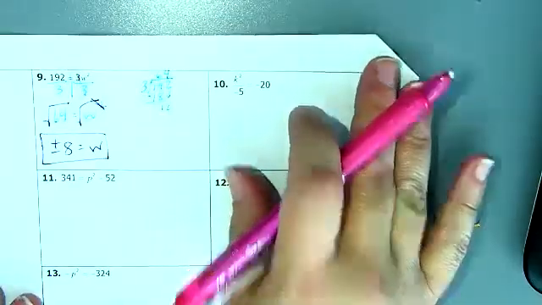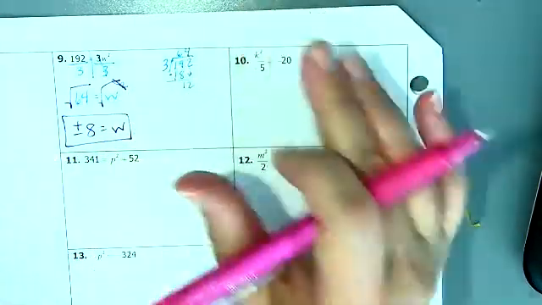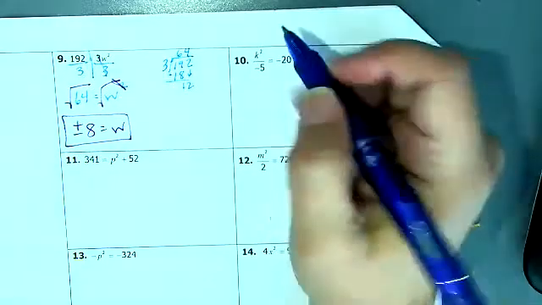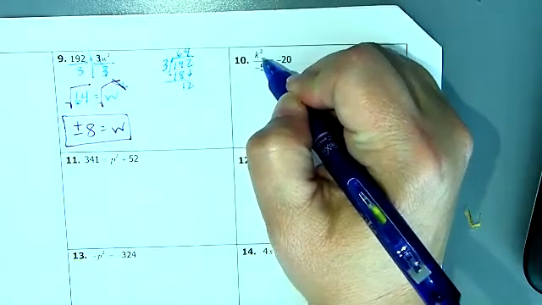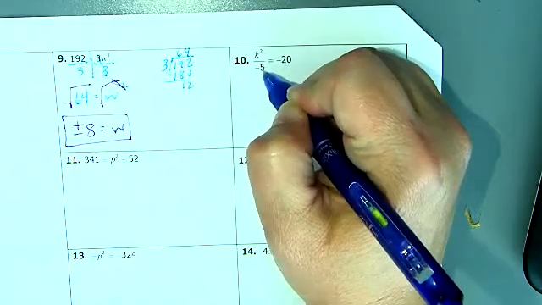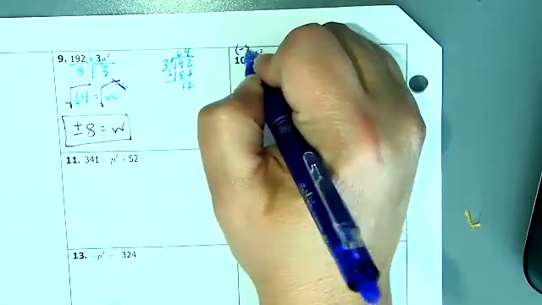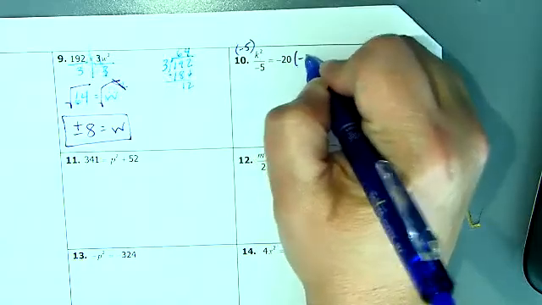I'm looking at number 10. Okay, I'm looking at isolating my variable, that's the k squared. How is it connected to the negative 5? By division. So that means I'm going to multiply by negative 5 on both sides.